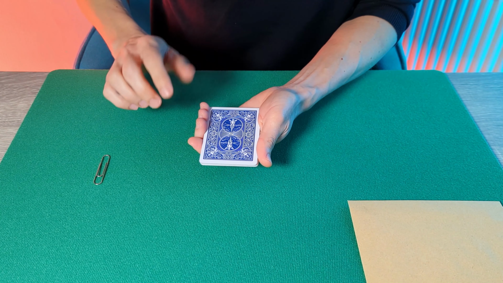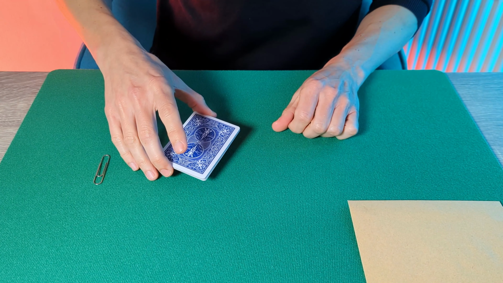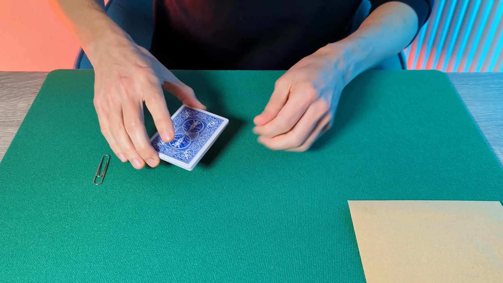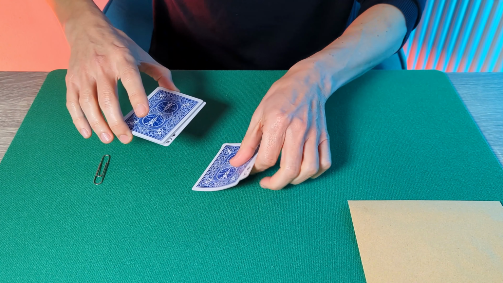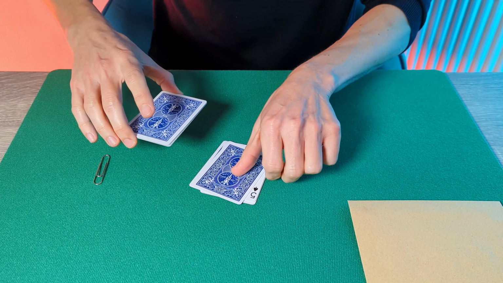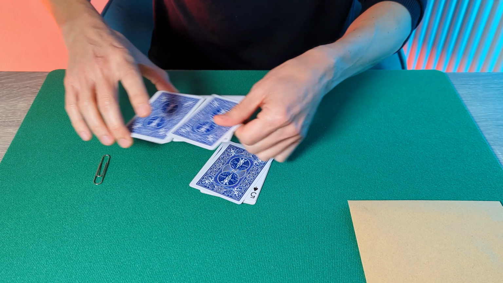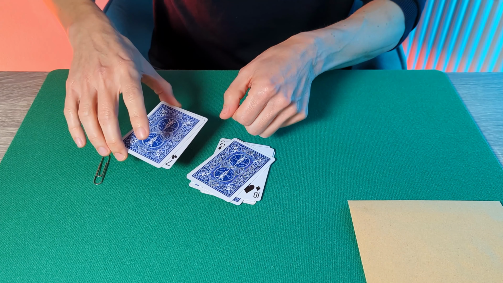You can now take the pack and you're going to mix up the cards a little. So just hold the pack from above like so, and you're just going to draw off with the other hand the top and the bottom cards to the table. And you're just going to repeat this for all of the cards in the pack until you get to the final 2 cards.